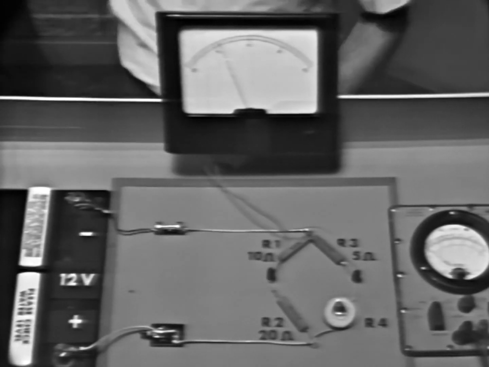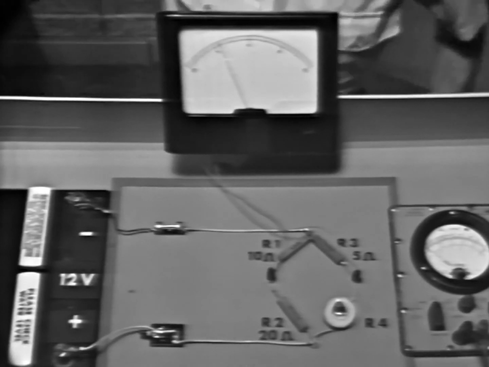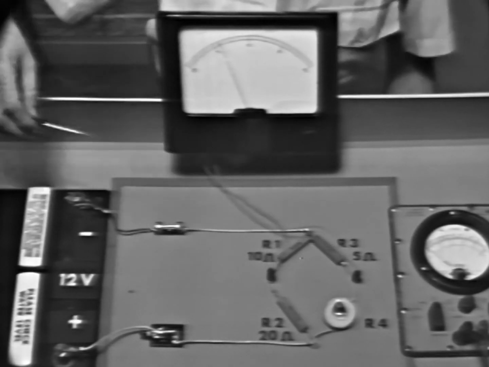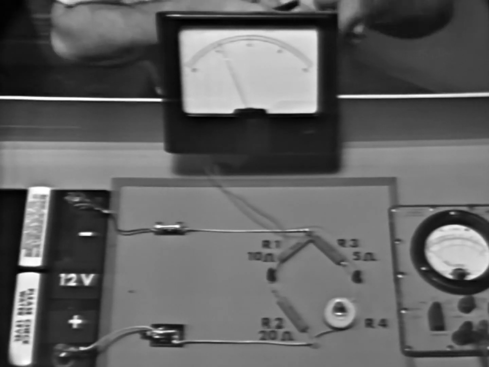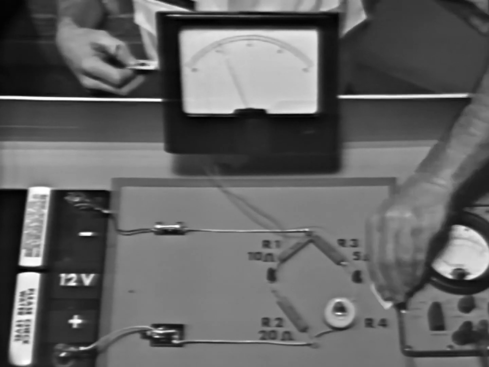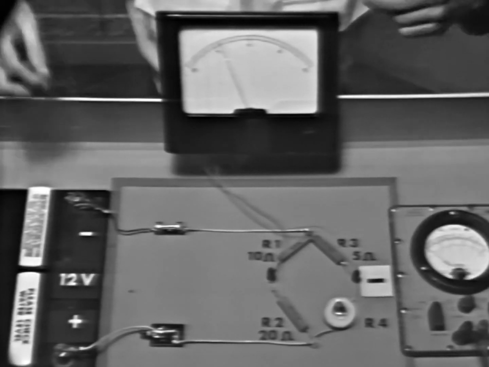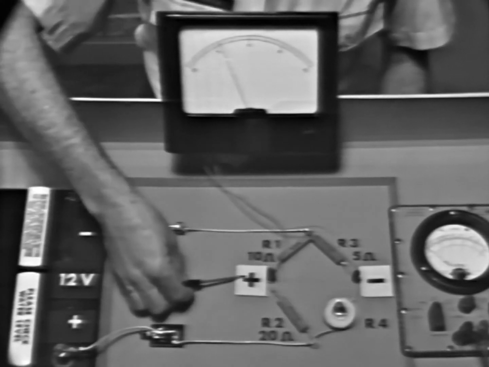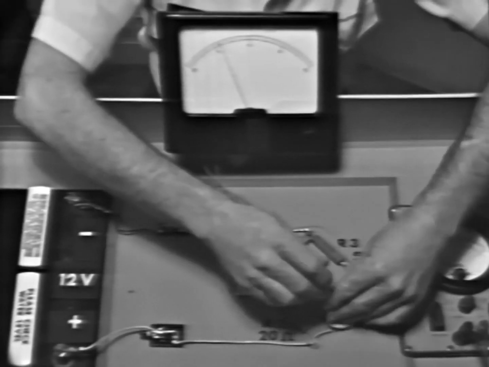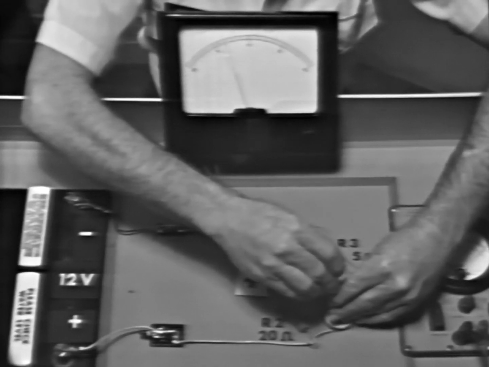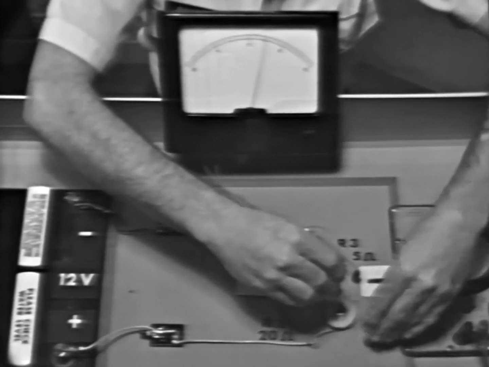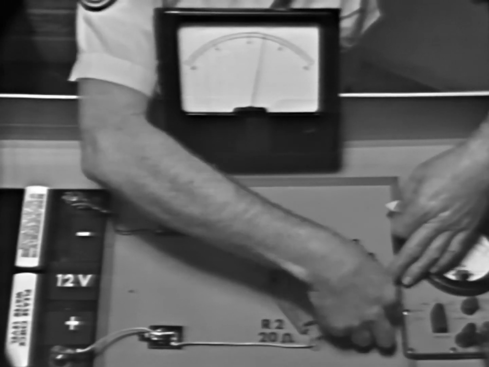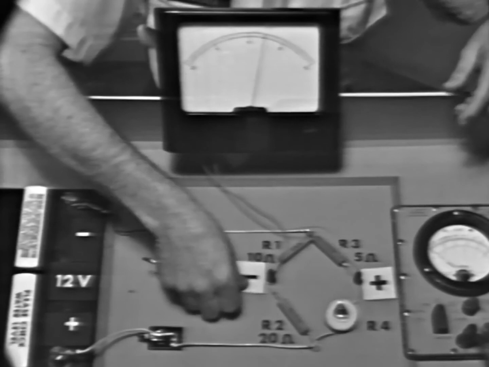Now, all I'm doing when I upset the ratios like this is changing the relationship of the voltage drops across each resistor. For example, in the present condition, this point is negative with respect to this point. So the current is flowing from negative to positive. When I go in the opposite direction, so that current is flowing in this direction, really I reverse these two polarities. This point is now positive with respect to this point.